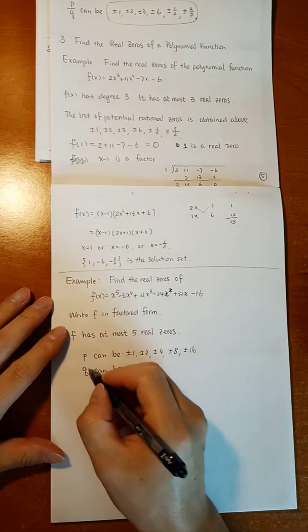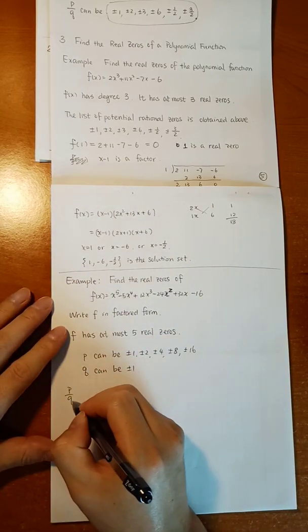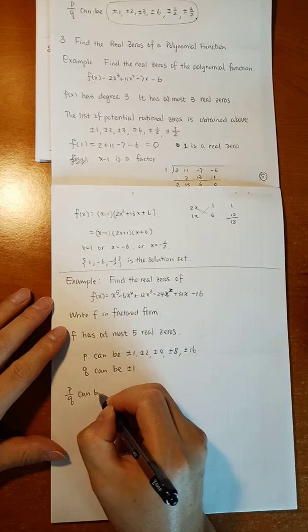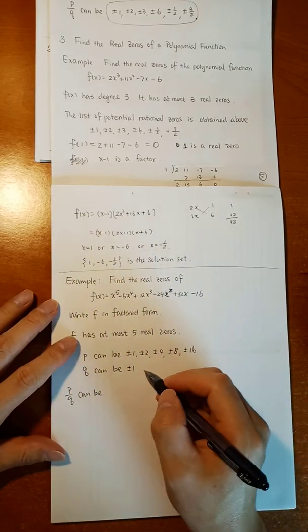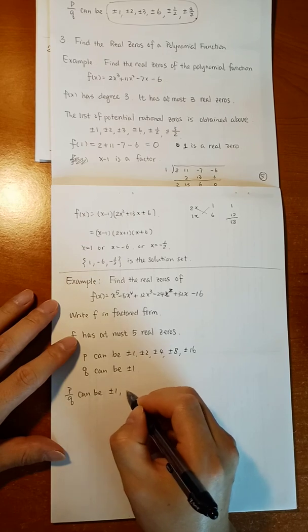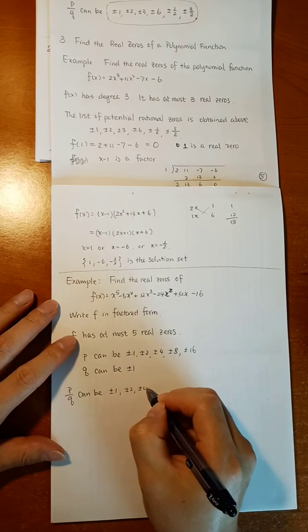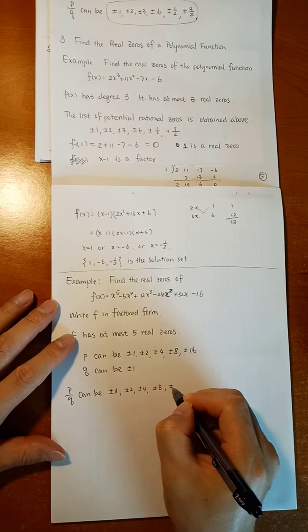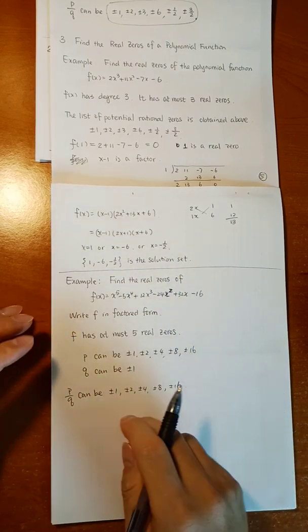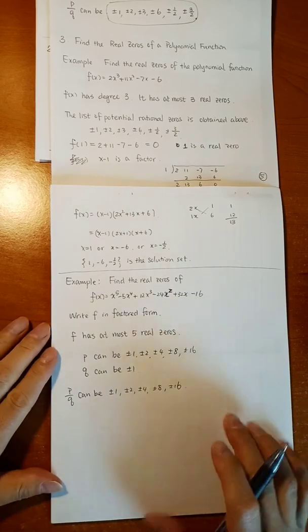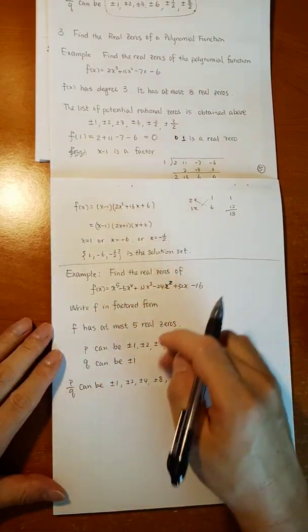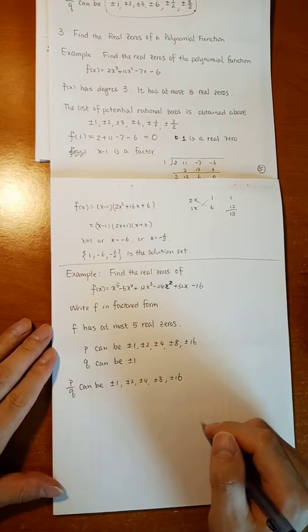Well, then p over q can be 1 over 1, 2 over 1, 4 over 1, 8 over 1, and 16 over 1. So you get plus minus 1, plus minus 2, plus minus 4, plus minus 8, plus minus 16. This is a list of all potential rational zeros because you have an integer coefficient polynomial.